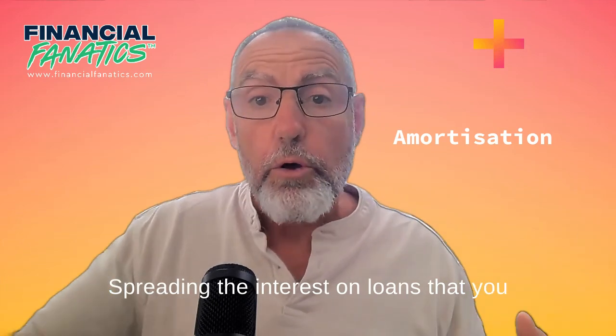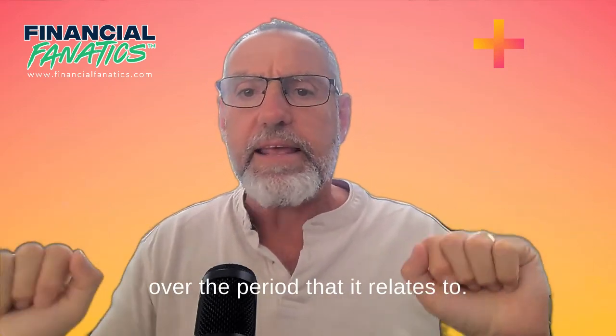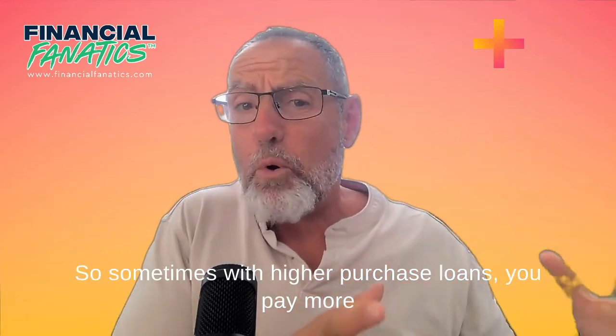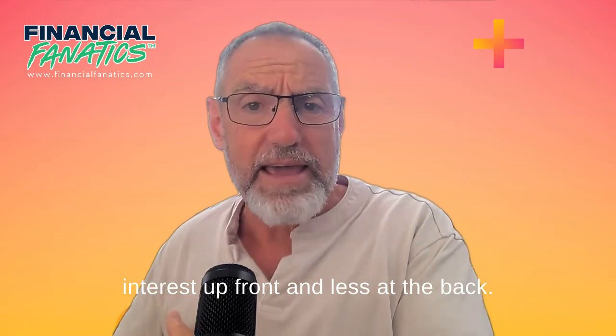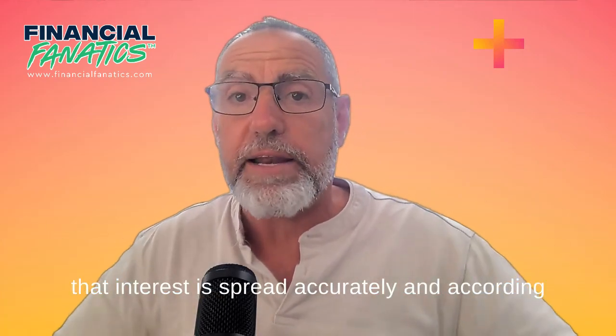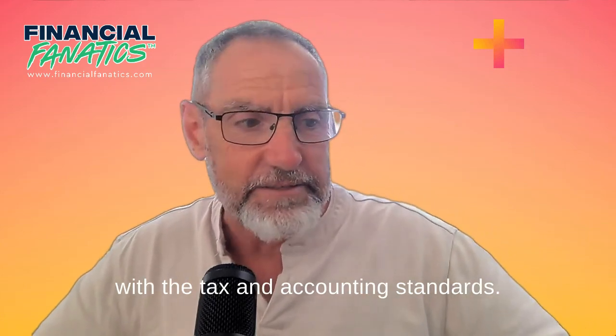Amortization is just spreading the interest on loans that you might have, like a hire purchase loan, over the period that it relates to. So sometimes with hire purchase loans, you pay more interest up front and less at the back. So amortization will just make sure that that interest is spread accurately and in accordance with the tax and accounting standards.